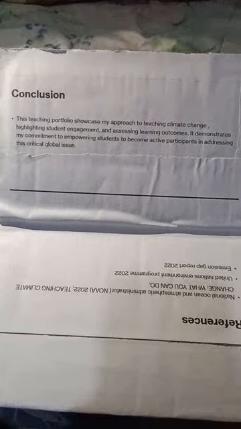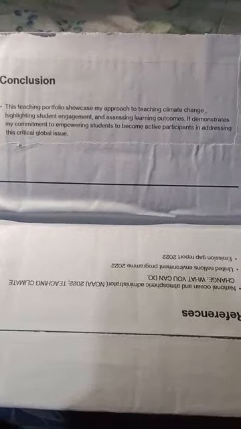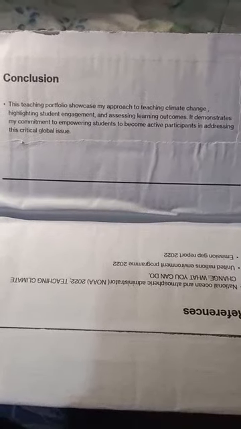Here's the conclusion of this portfolio. This teaching portfolio showcases my approach to teach climate change, highlighting student engagement and assessing learning outcomes. It demonstrates my commitment to empowering students to become active in addressing these critical global issues.